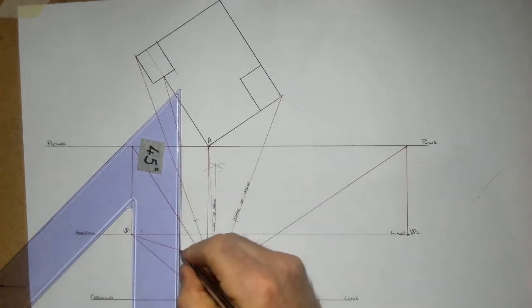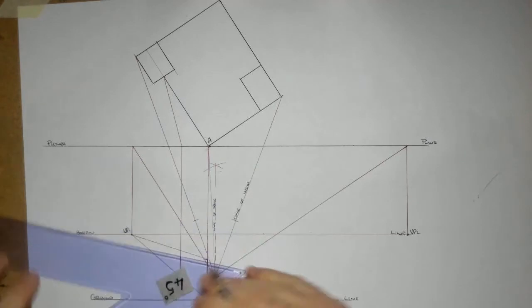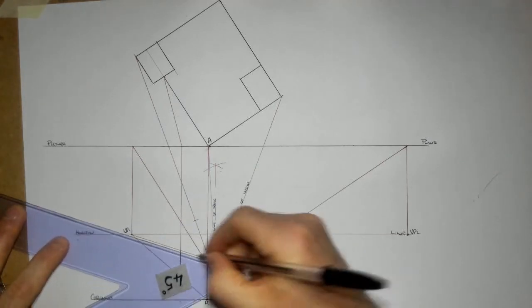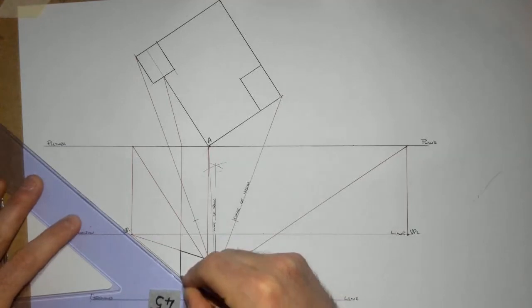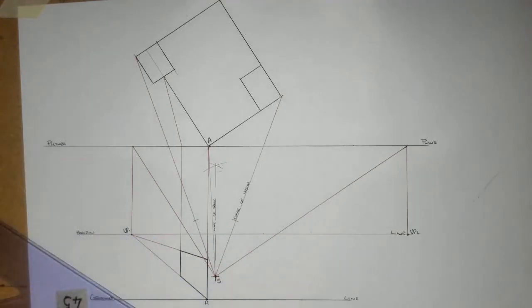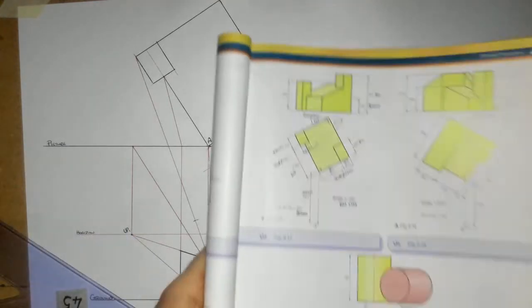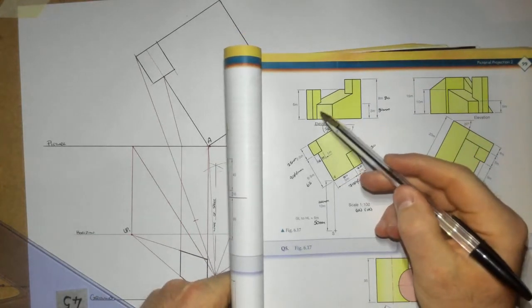And there we have it. That is the front face of our object. I can heavy that in there. Okay, just to show you again. That there is this guy's front face here.